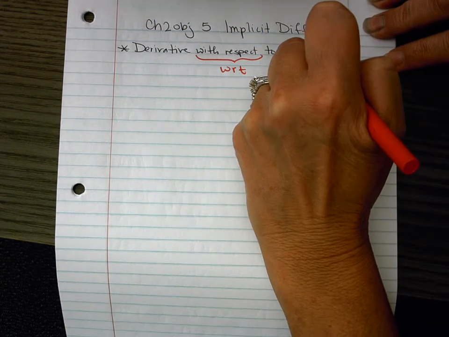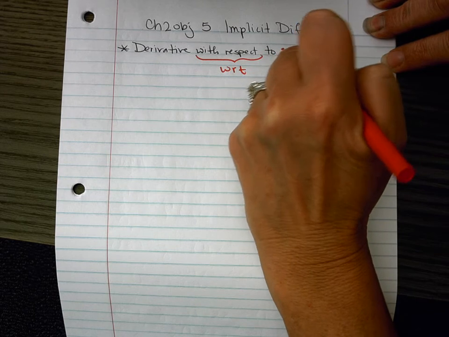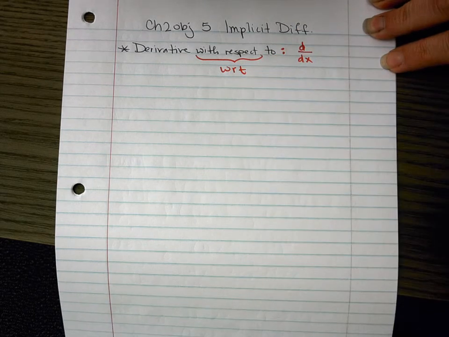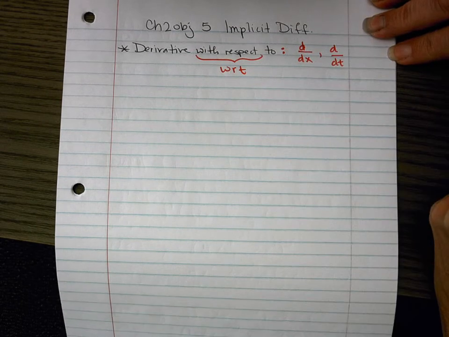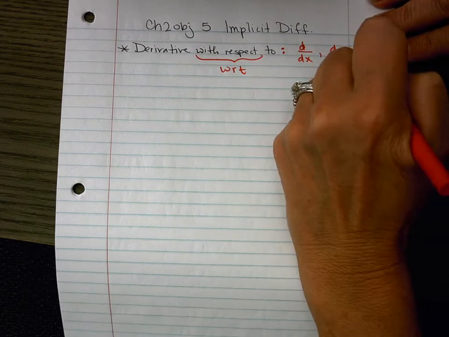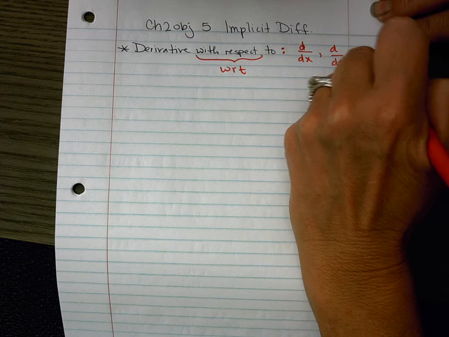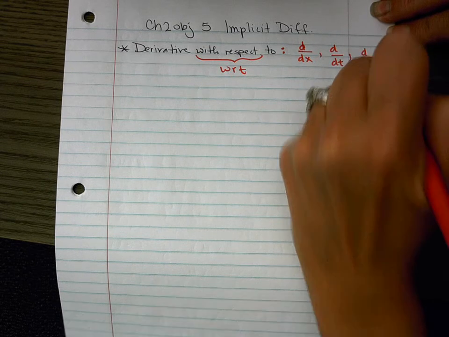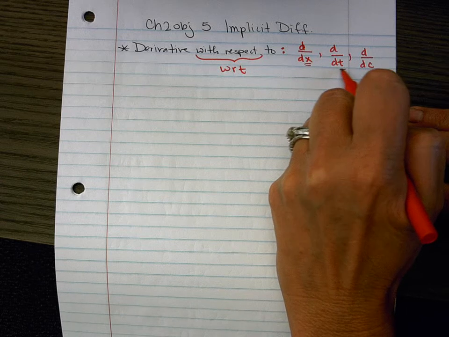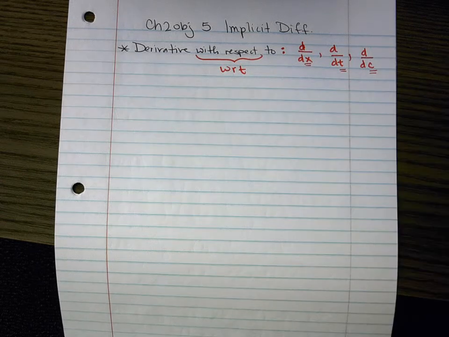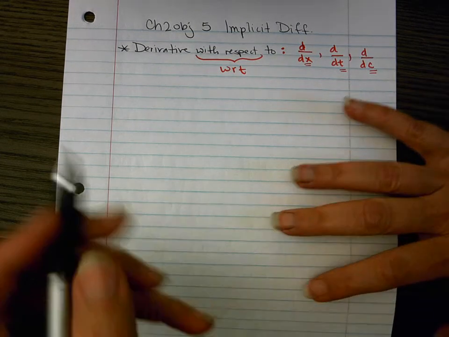So we will be looking at, is it d over dx? Is it d over dt? Or whatever the variable is. Maybe d over dc or something, right? So that "with respect to" piece, that's this component right here. That is telling us the variable of choice that has a rate of 1. Okay, so a variable of choice with a rate of 1.